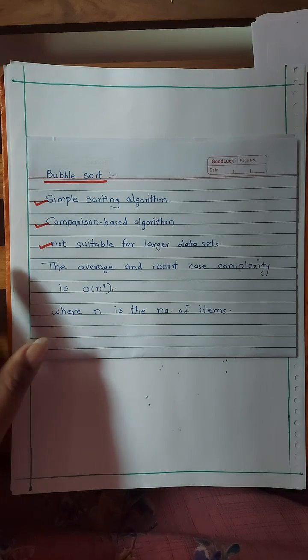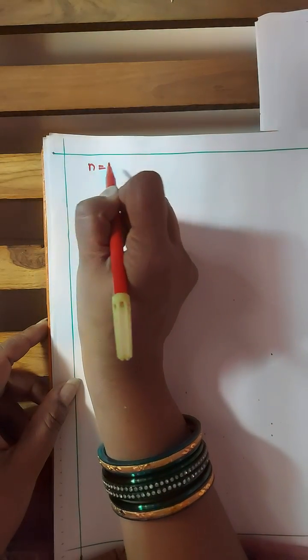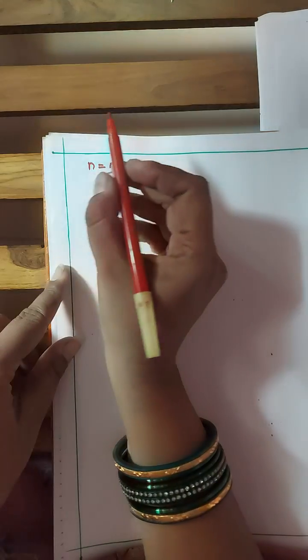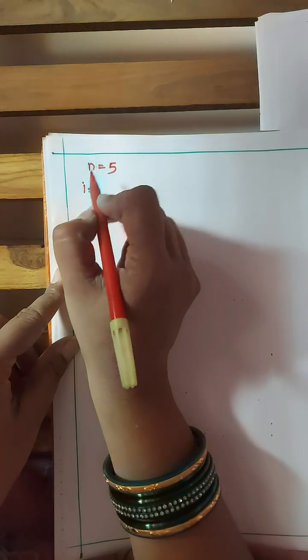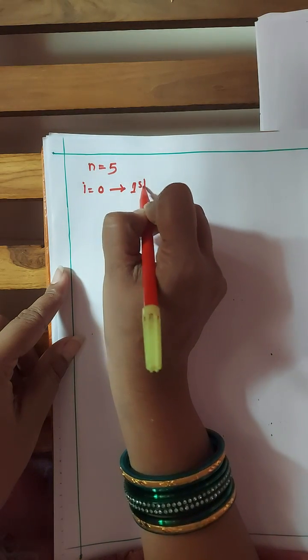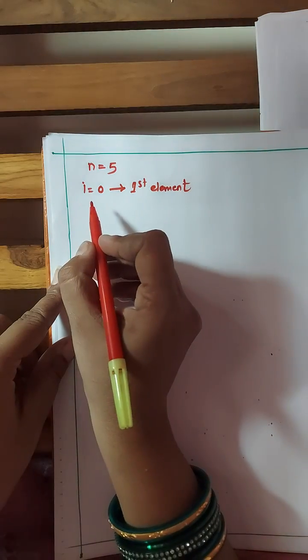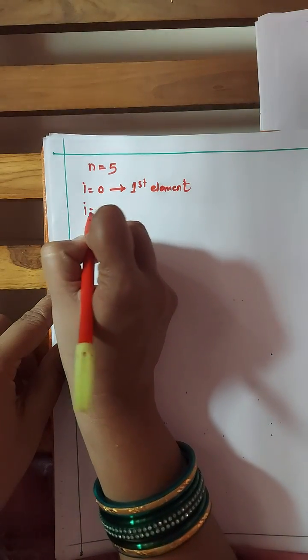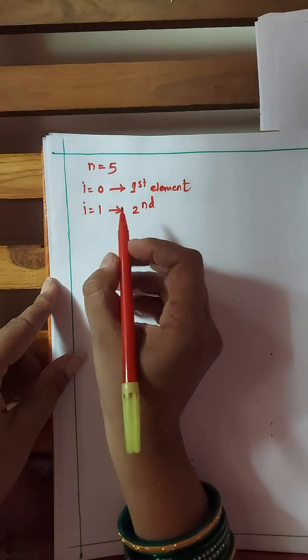So friend, suppose n equals 5. Then I equal to 0 means the first element in an array. Suppose I equals 1, then we say the second element in an array.